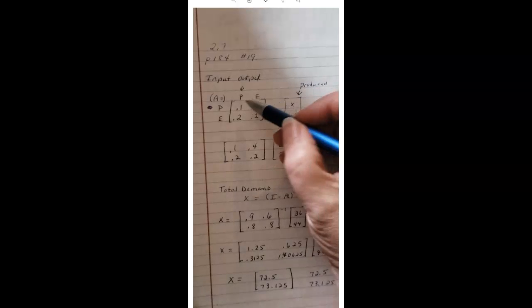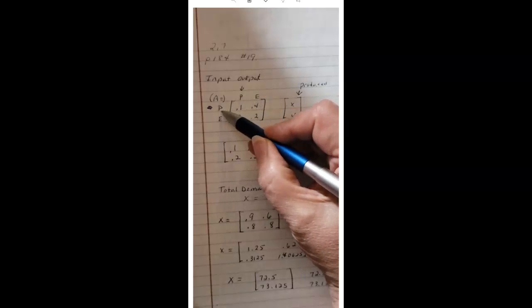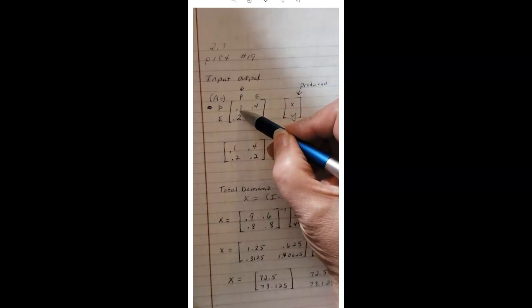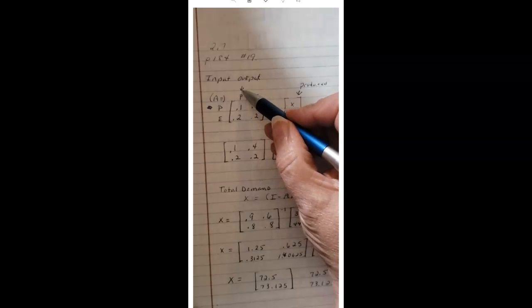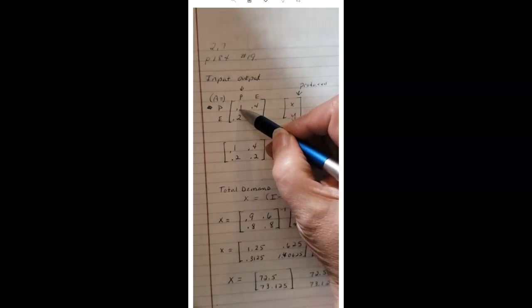Problem 19 says that for each dollar's worth of plastics the plastic division produces, it uses some of its own plastic, 0.1, and 20 cents worth of electricity. So in order to produce a dollar's worth of plastic, I have to use some of the plastic and some electricity.